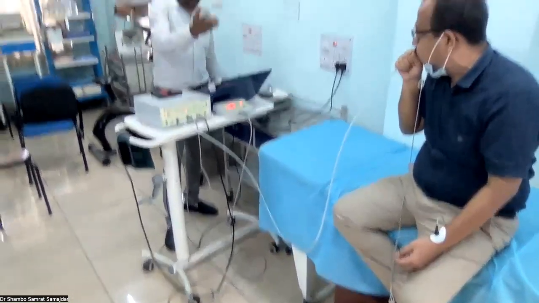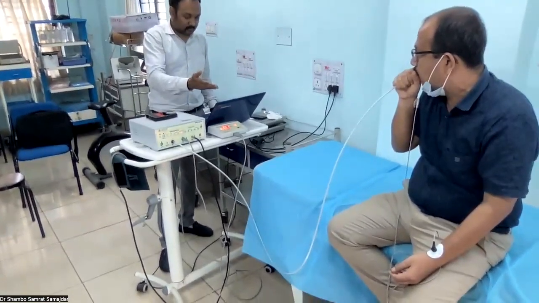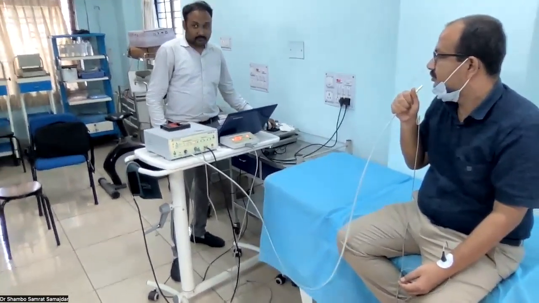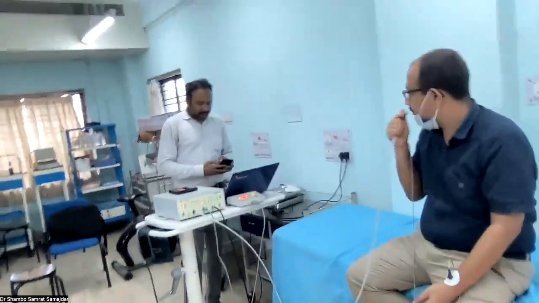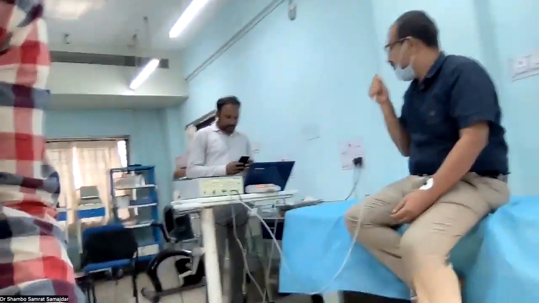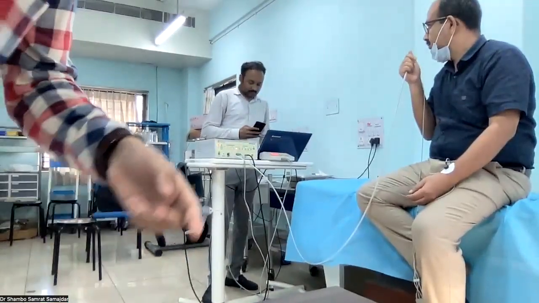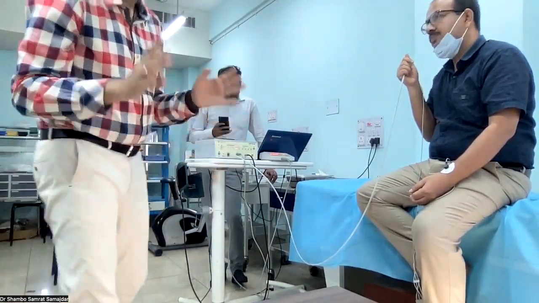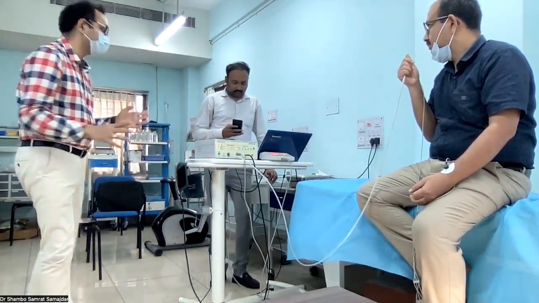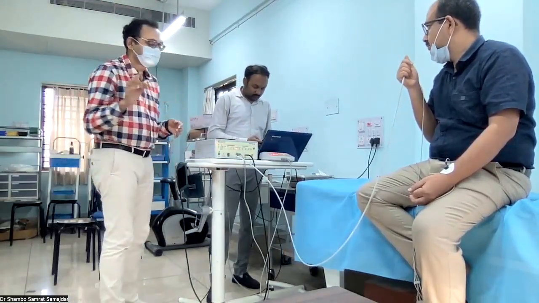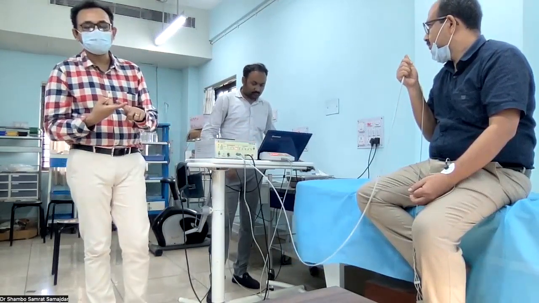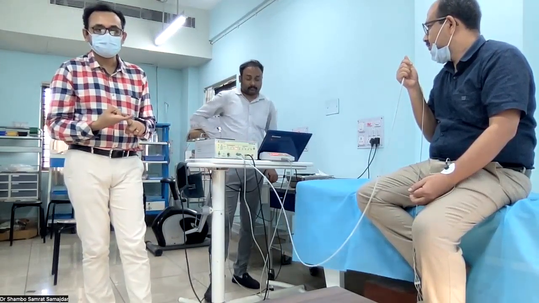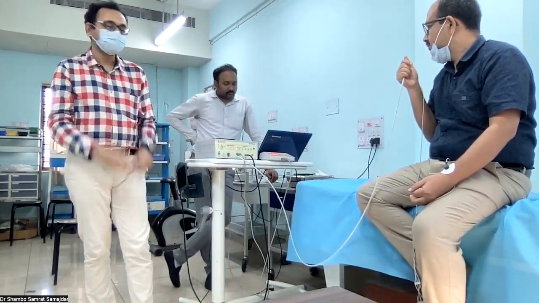So for 15 seconds. So for 15 seconds, it is very important. We need to ask our patient to blow it at the 40 millimeter of mercury pressure for 15 seconds. So this timing is again very important. We need to remember two things here: 40 millimeter of mercury pressure for 15 seconds.